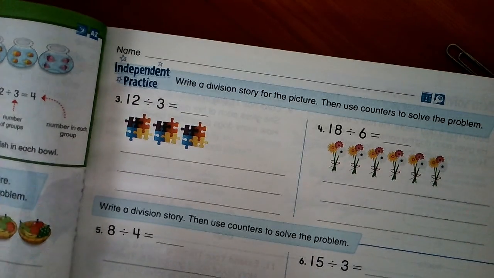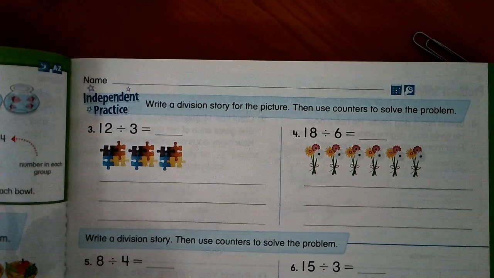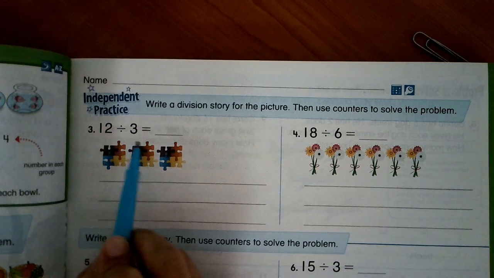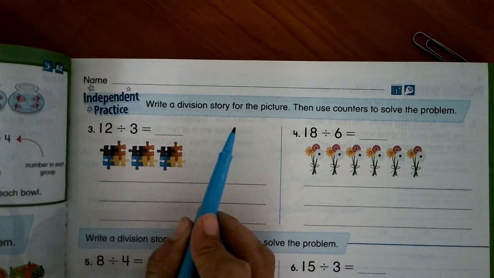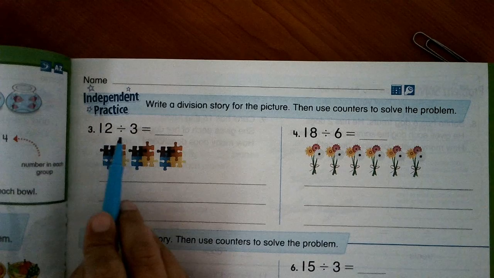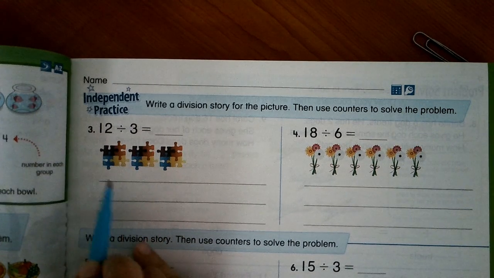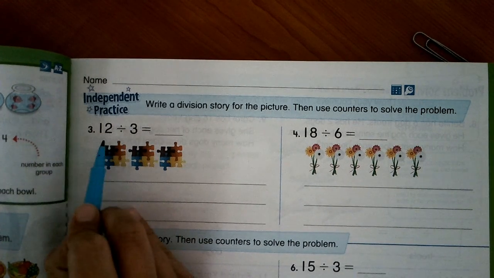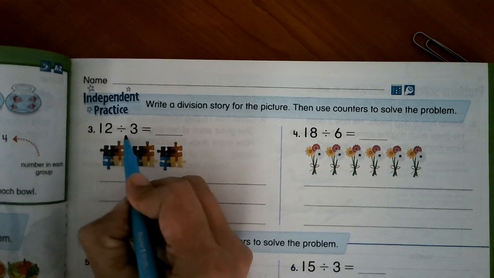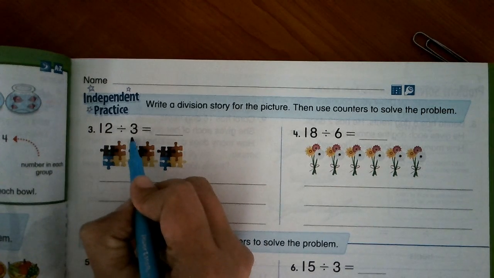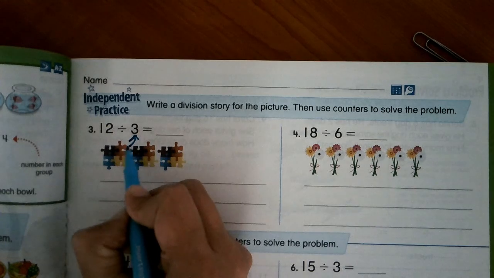Now, here you have 12 divided by 3. Write a division story for the picture. So if you can think of a good story problem, go ahead and practice it. But this is all you're doing. It's 12 divided by 3. These are your groups. Okay?